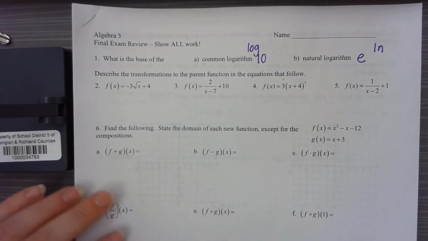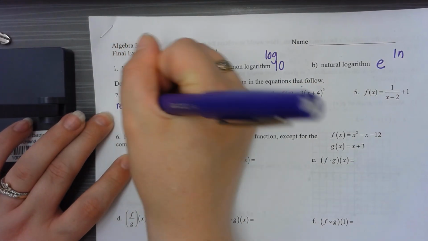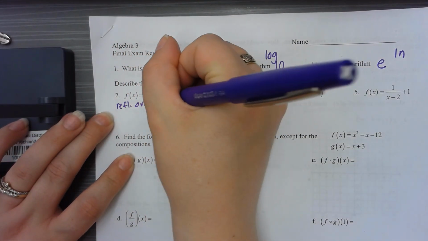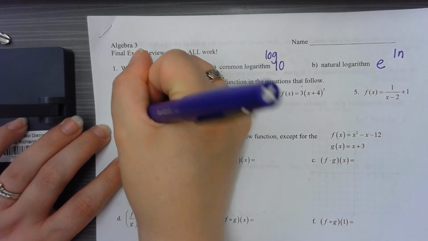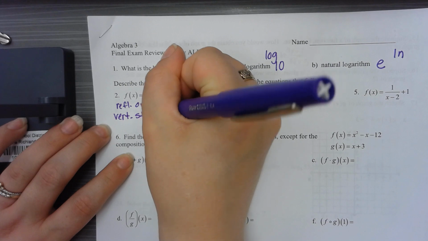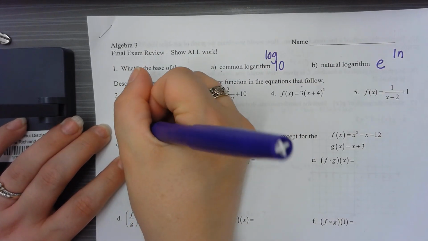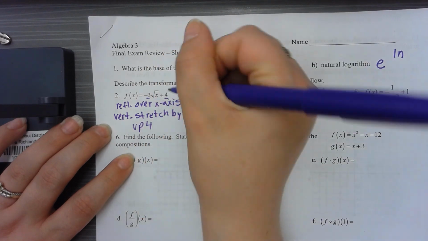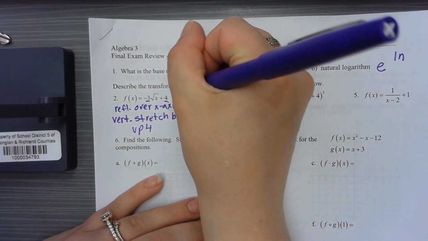Okay, so starting with our transformations, the first one is a square root function. So this is a reflection over the x-axis because of that negative, a vertical stretch by 3 because of that 3 out front, and then up 4 because that 4 is on the outside of the radical. So our next one, this is again the parent function of the square root of x.